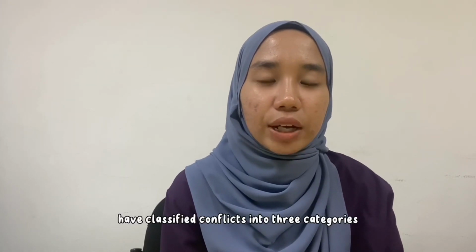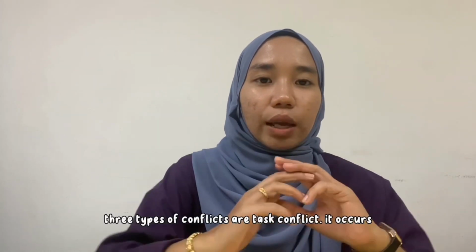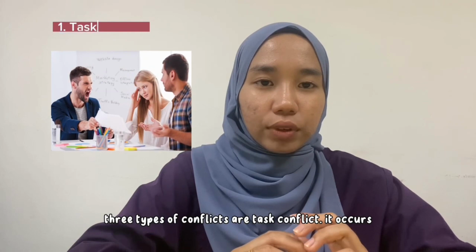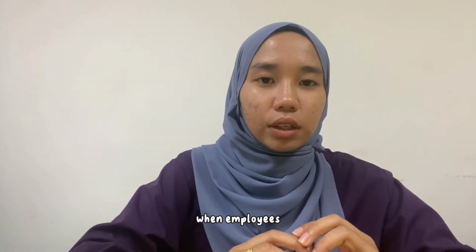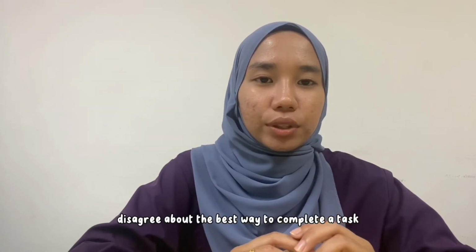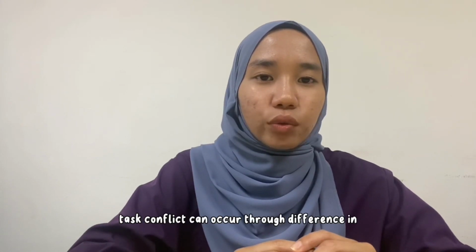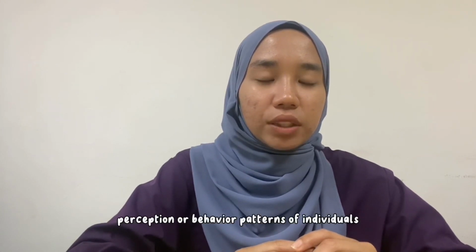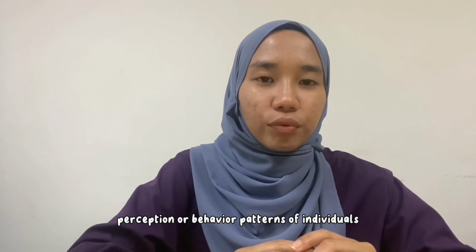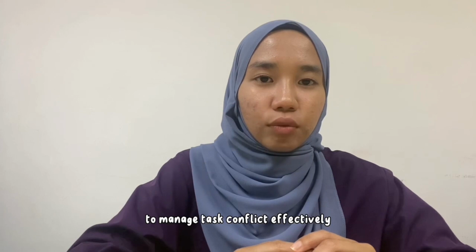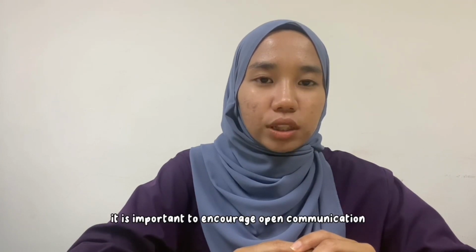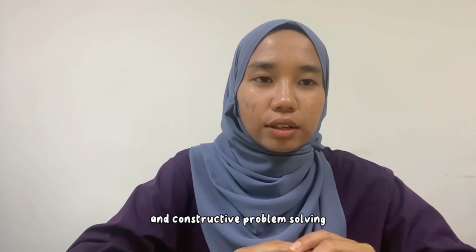Researchers have classified conflict into three categories. The three types of conflict are, first, task conflict. It occurs when employees disagree about the best way to complete a task. Task conflict can occur through a difference in perception or behavior patterns of individuals in an institution. To manage task conflict effectively, it is important to encourage open communication, active listening, and constructive problem solving.